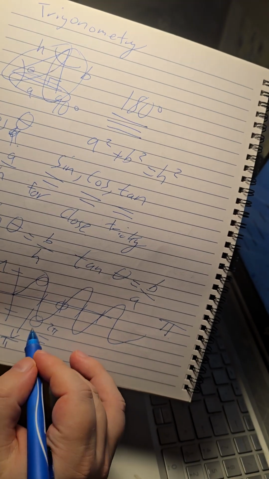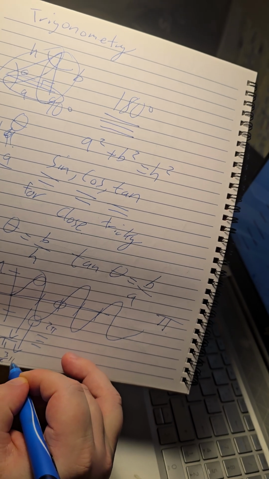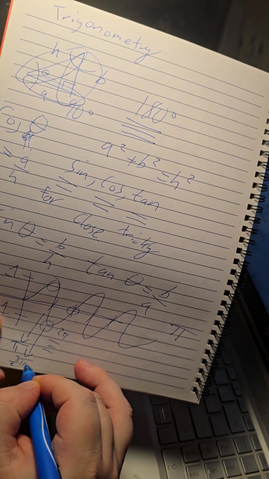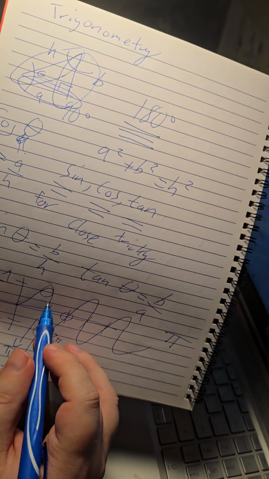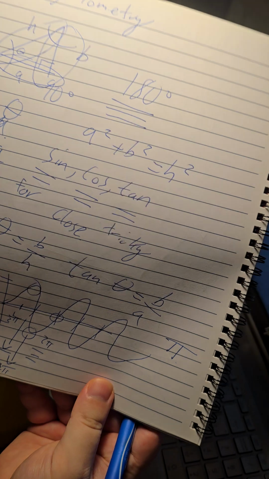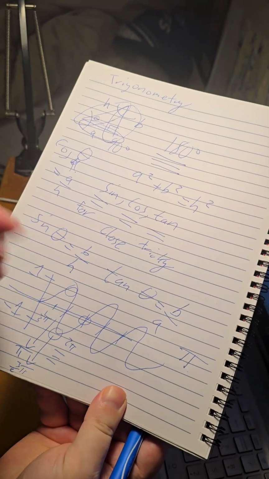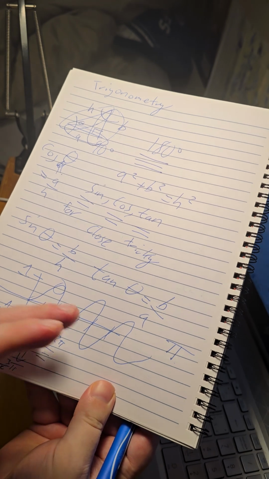Which means a bottom is 3 over 2 pi. And here is 1 over 2 pi. So one cycle is always 2 pi. That's the definition of sine and cos.